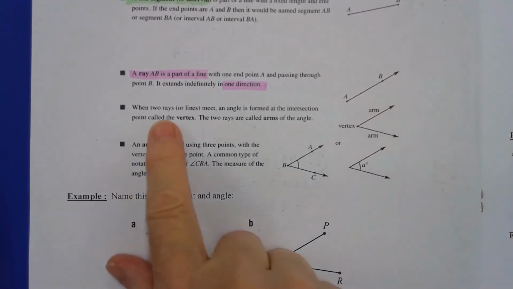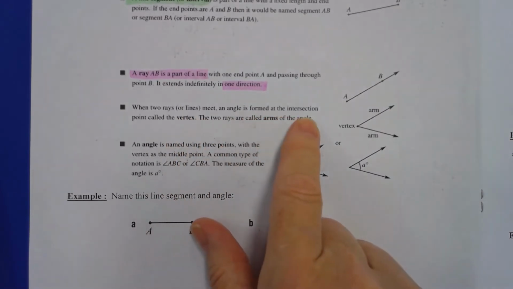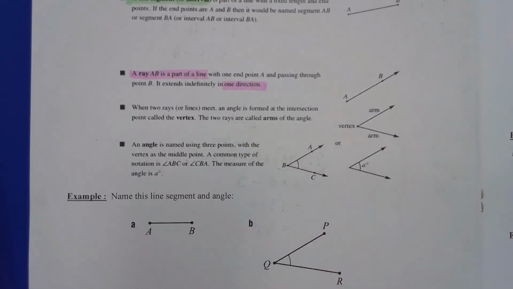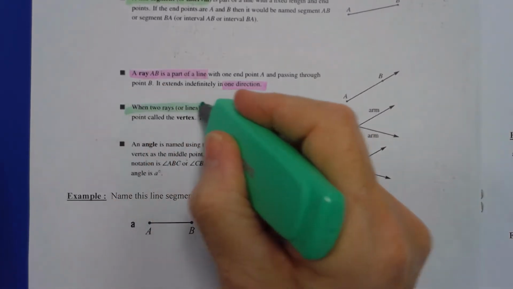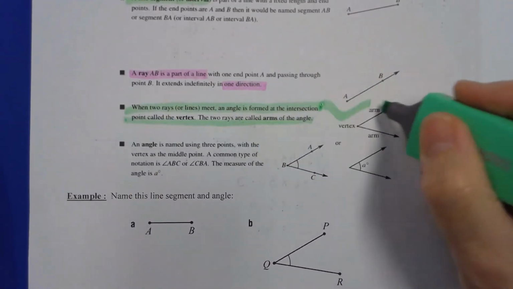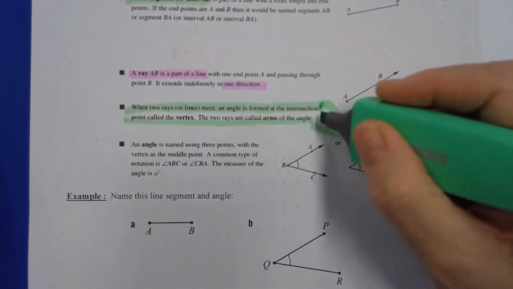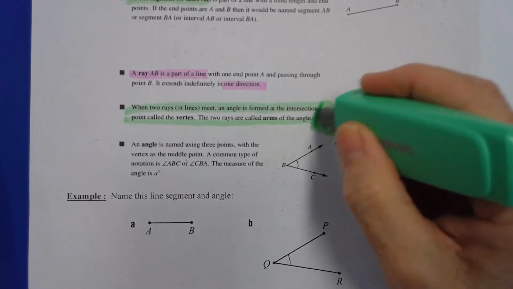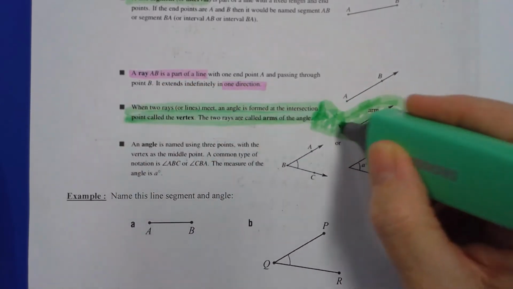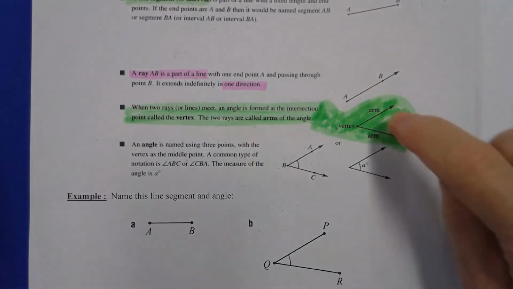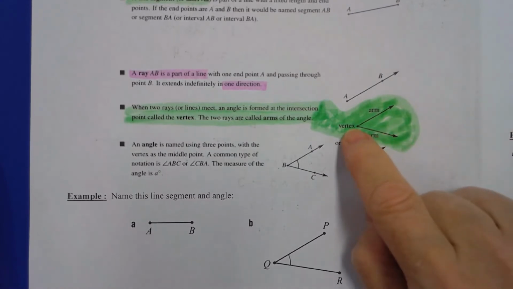Okay, when 2 rays or lines meet, an angle is formed. The intersection point is called a vertex. This is a really, really big one. When 2 lines, I get this picture. Notice how I'm making a really big deal out of it? So the sides of the angle, the things that make the angle, are called arms. And the little pointy part where it starts from is called the vertex.